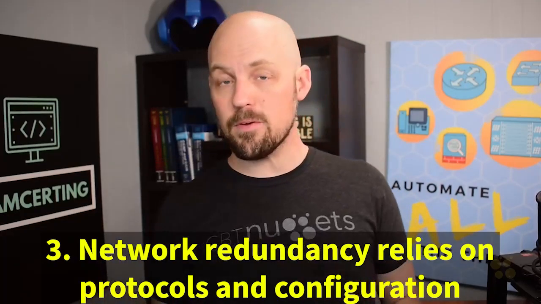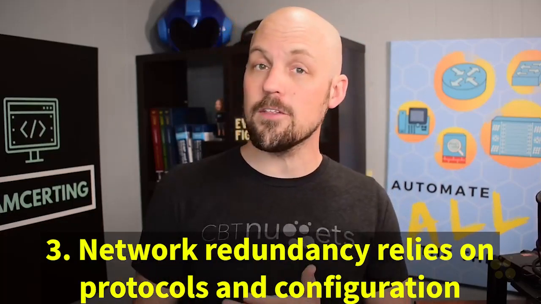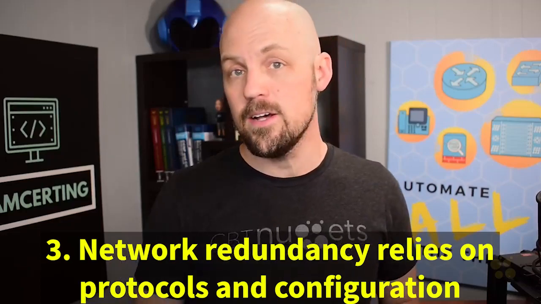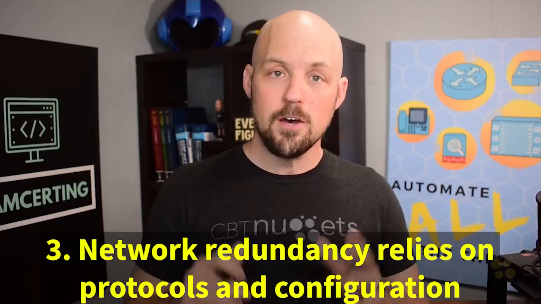If it's a layer 2 environment, then we need spanning tree protocol and first hop redundancy protocols. And if it's layer 3, we're going to need an interior gateway protocol, or IGP, such as OSPF and EIGRP and all of those other options that we have available to us for running layer 3 down to the access layer.